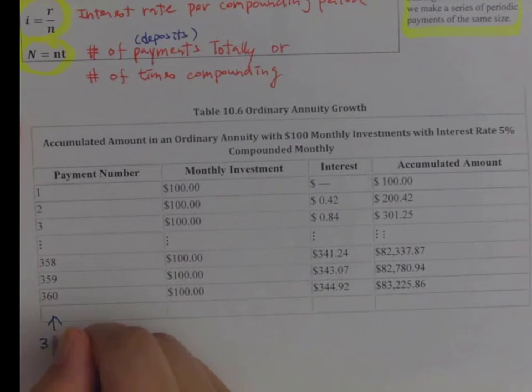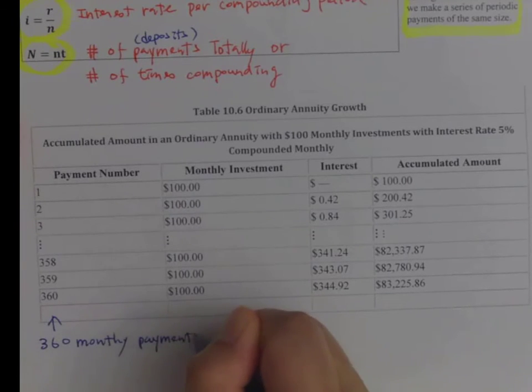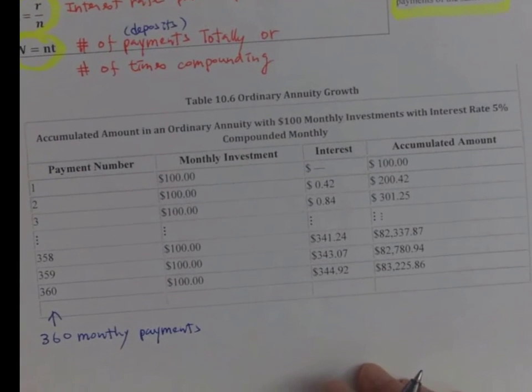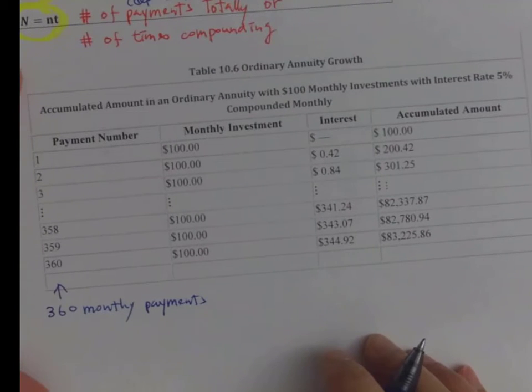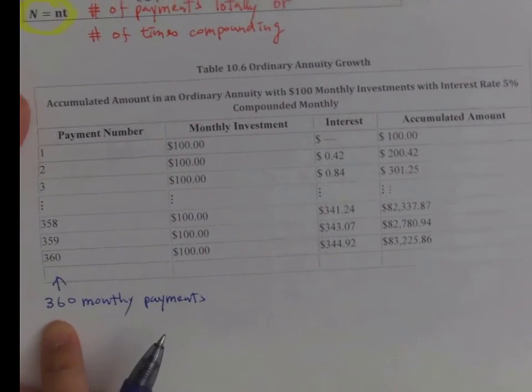This is 360 monthly payments. How many years is that going to be? So we can think of it as each year has 12 months, right?